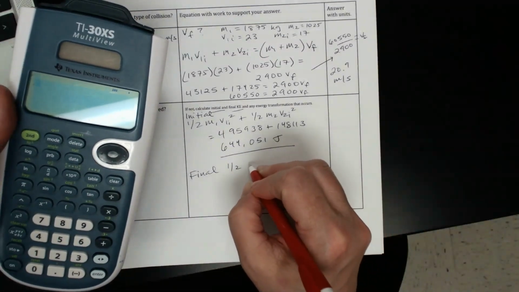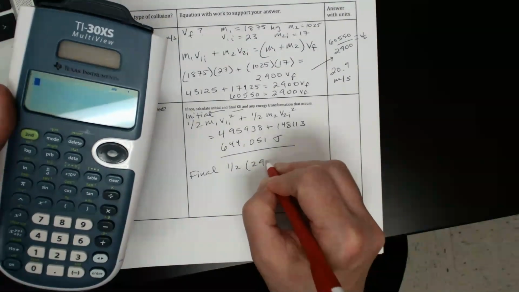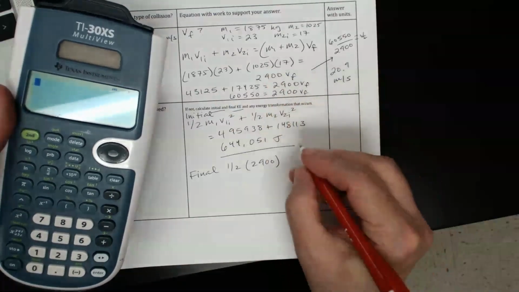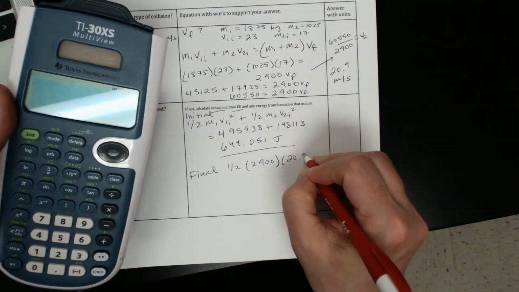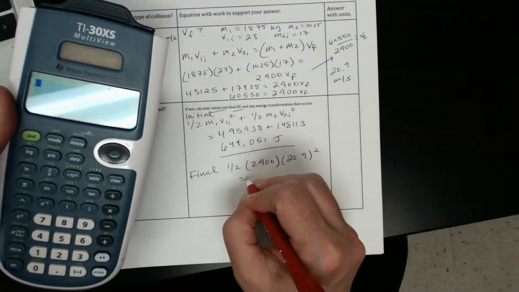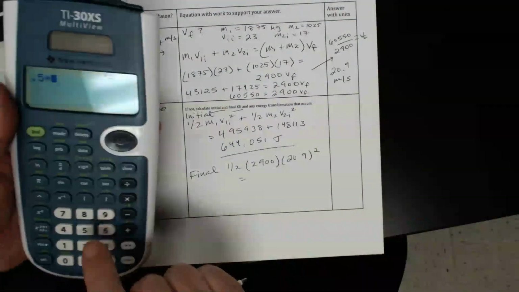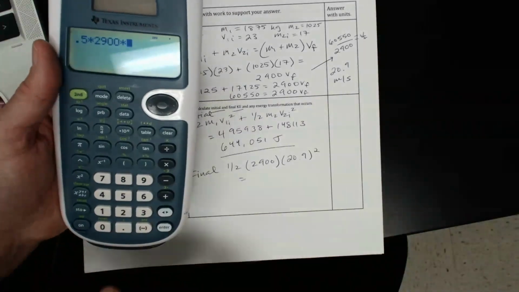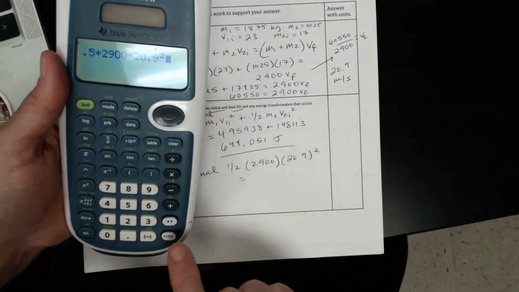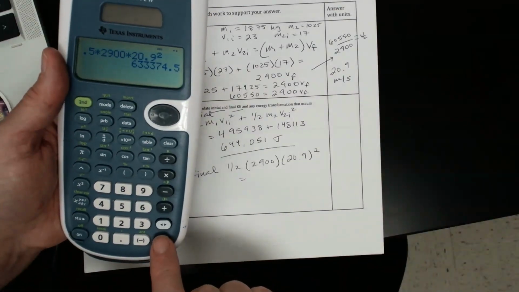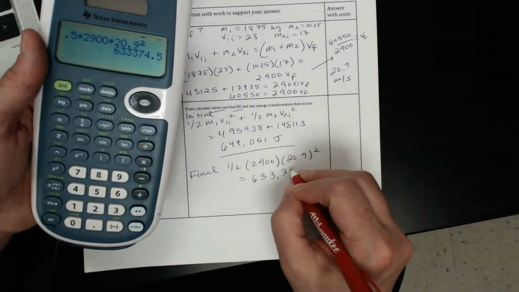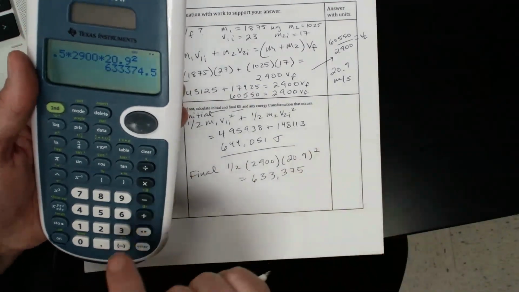So 1/2 times 2,900, my combined mass, times 20.9 squared equals 633,375.